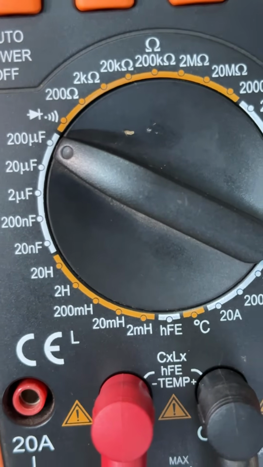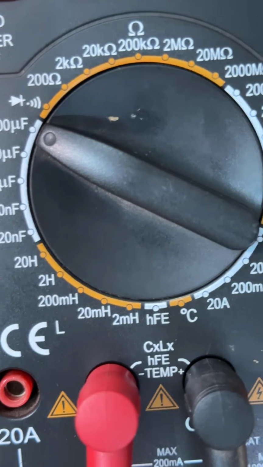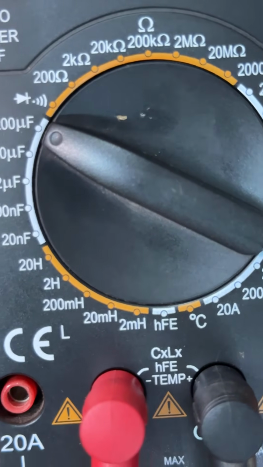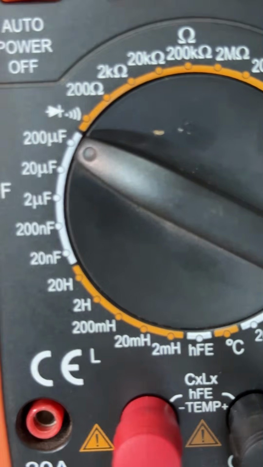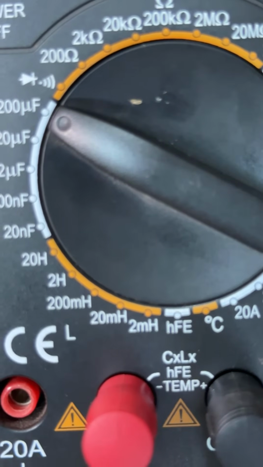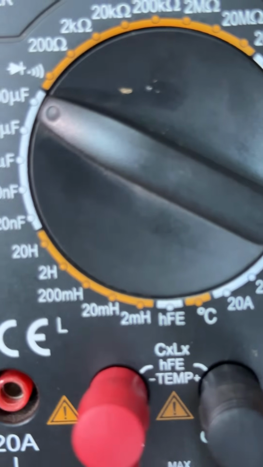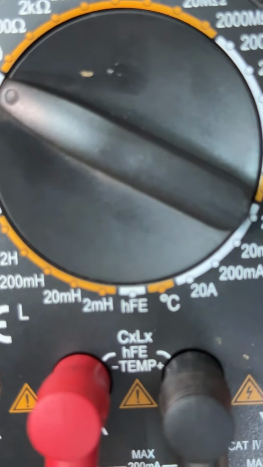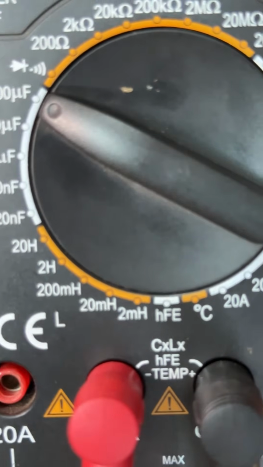My digital multimeter says this is Henry, and it starts from 2 and then goes to 20. So 20 Henry means a big value. You have already observed the small transformer primary coil had a value of 7 Henry, and the bigger transformer had a value of 1.1 Henry.